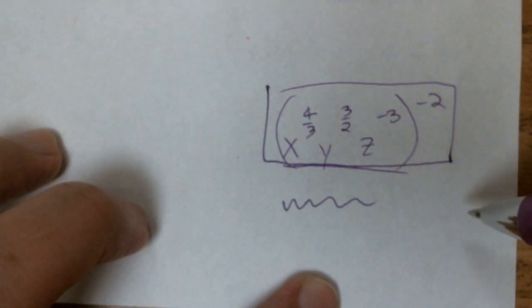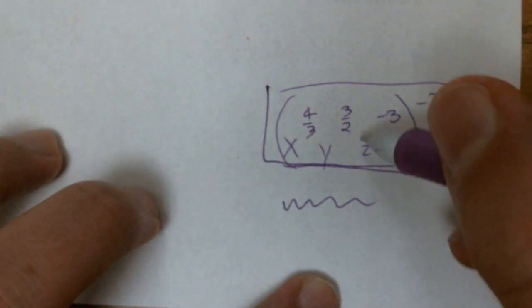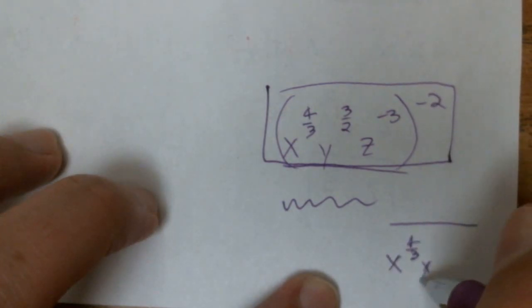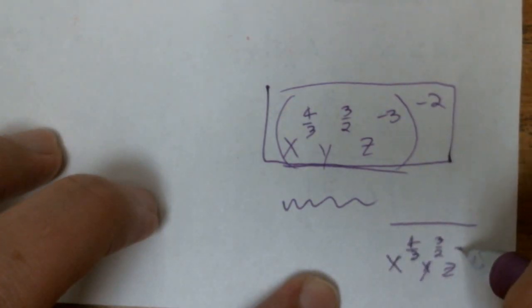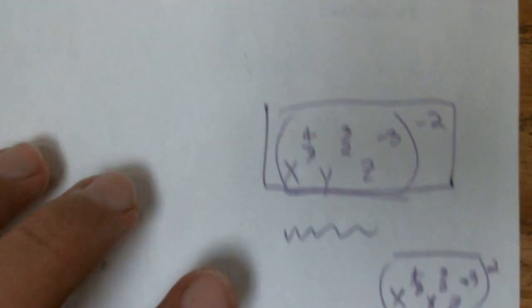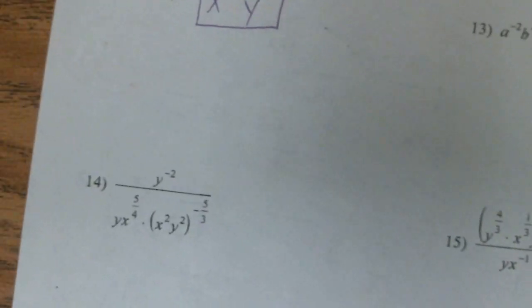In this case, right out the gate, I would probably take this whole thing, if it's more than one thing in the parentheses, and put it on the bottom: y to the 3/2, z to the -3, all that being squared. Yeah, I would probably do that, okay? But typically, I save my flipping to the end.